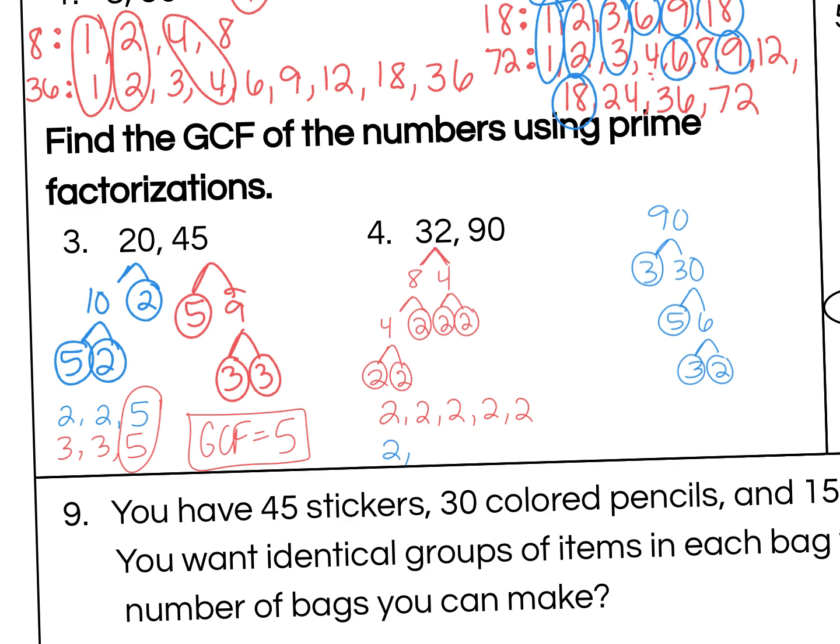So I have 2, 3, 3, and 5. What are my common prime factors? 2. So in this one, my answer is going to be 2. That's right? Yes, GCF is 2.